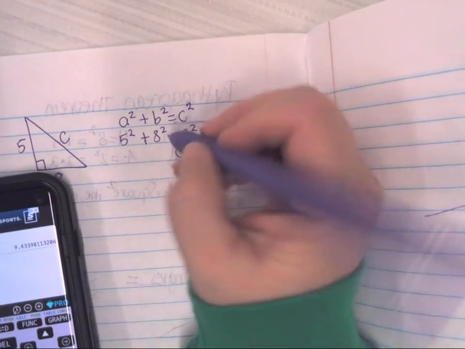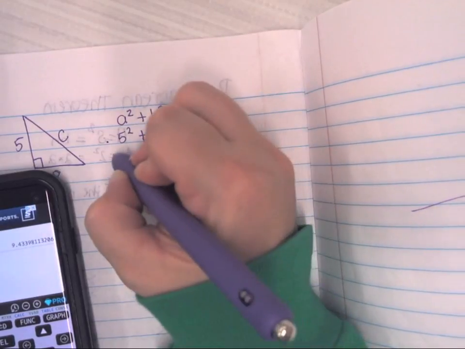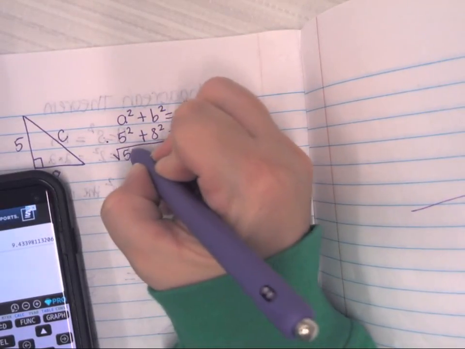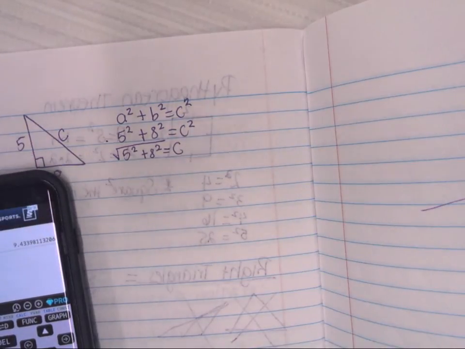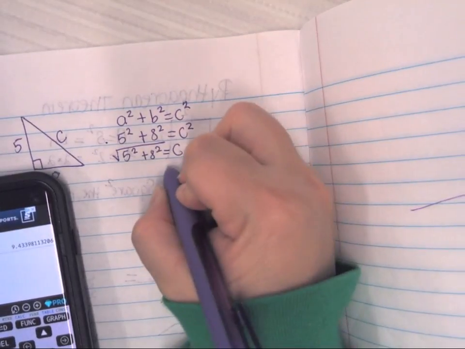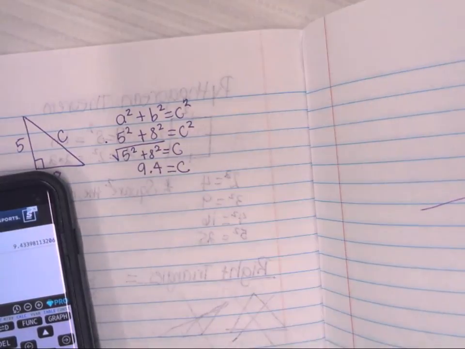So C is equal to the square root of 5 squared plus 8 squared. Remember, you can put it into your calculator just like that. So C is equal to 9.4. All right, I'm going to let you try some on your own.